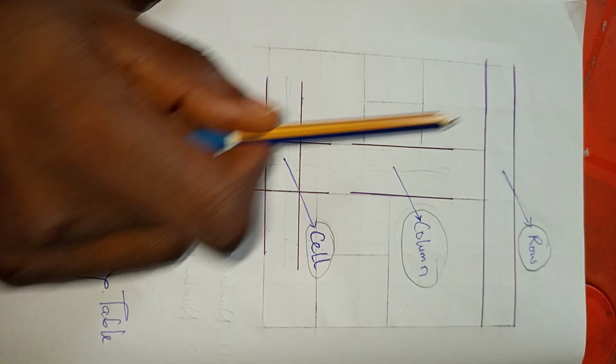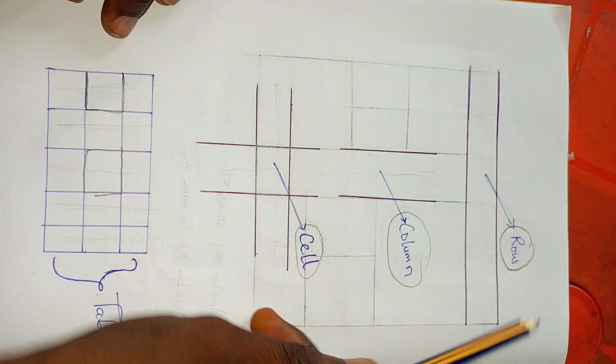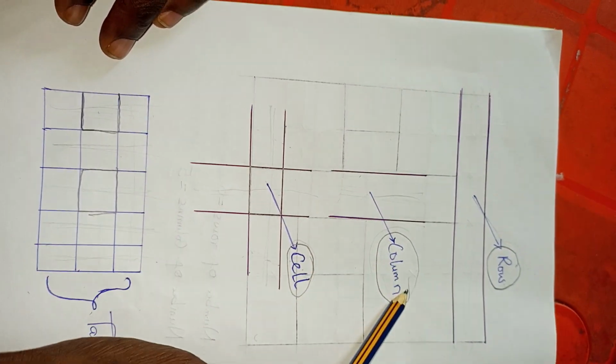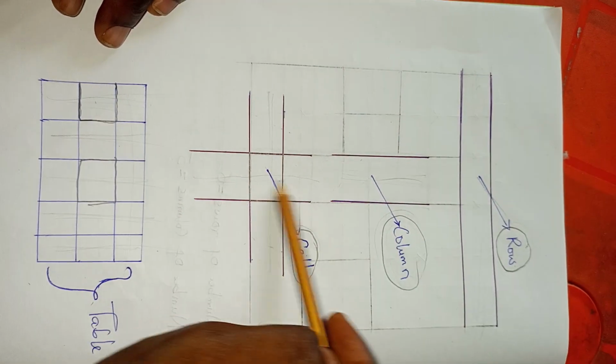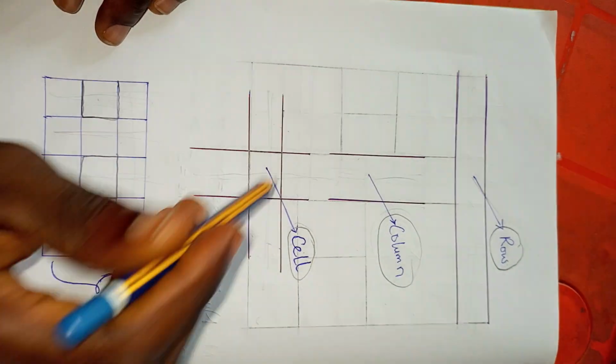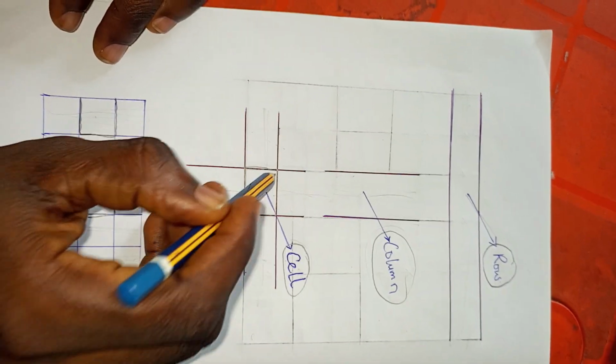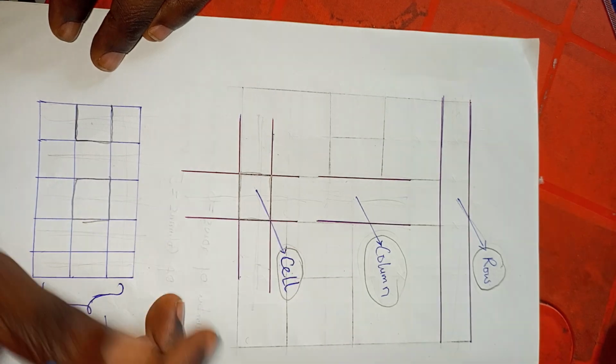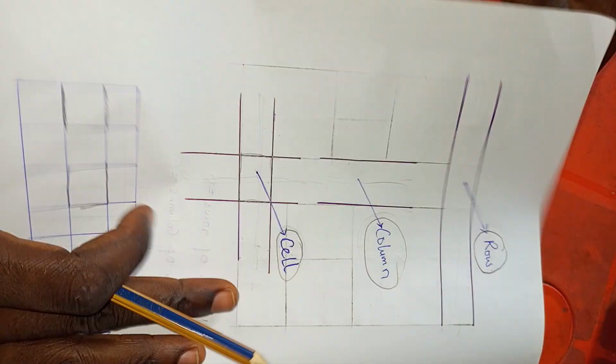This is a horizontal space and it is called a row. This is a vertical space called a column. Where the column and the row meet forms a box, and this box is referred to as a cell.